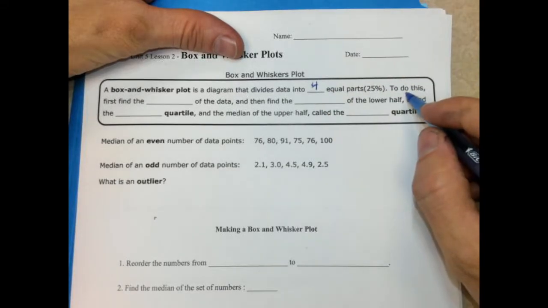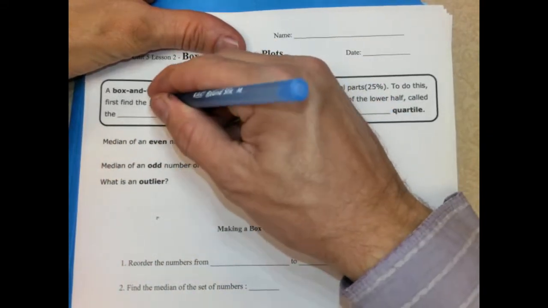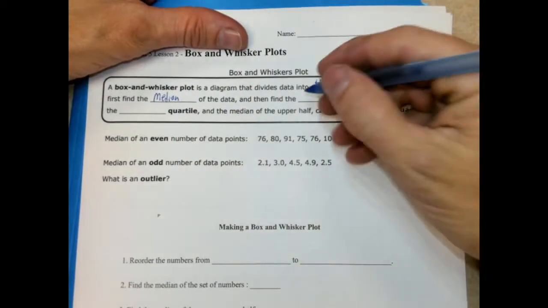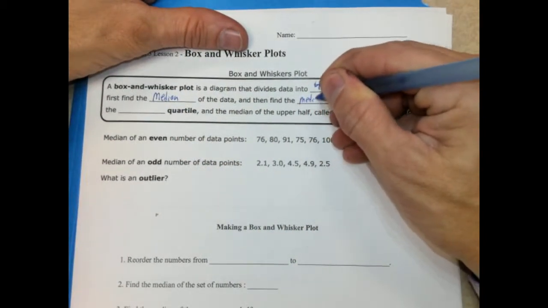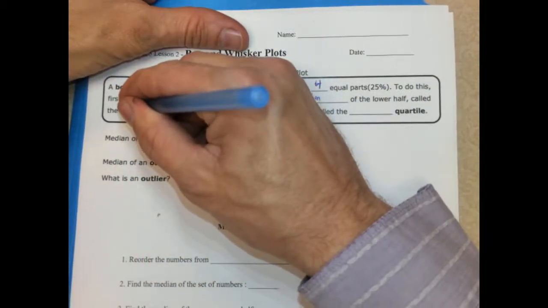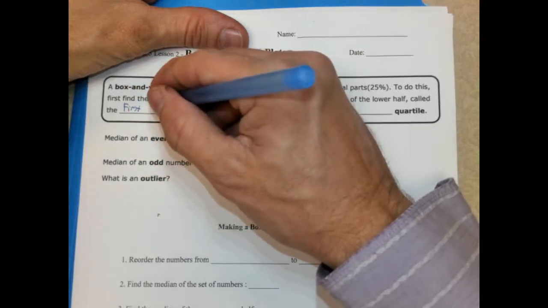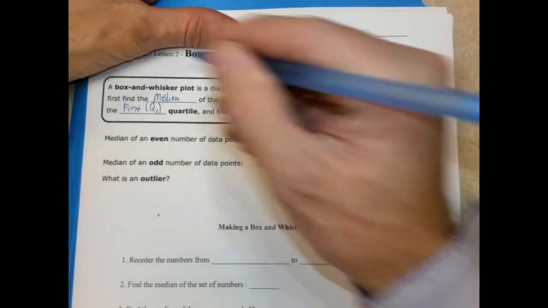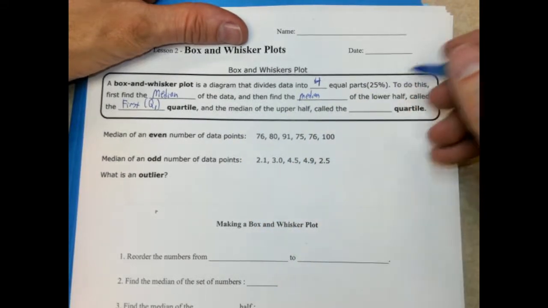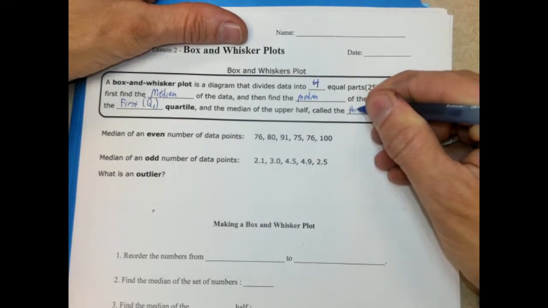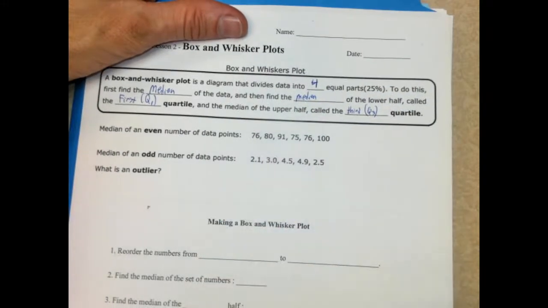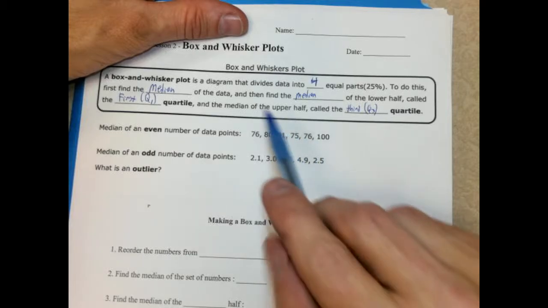Okay? To do this, they must find the median, which we remember is the middle number of the data, then find the median of the lower half, called the first quartile, or Q1. Okay? And the median of the upper half, called the upper quartile, or third quartile, Q3. Okay?